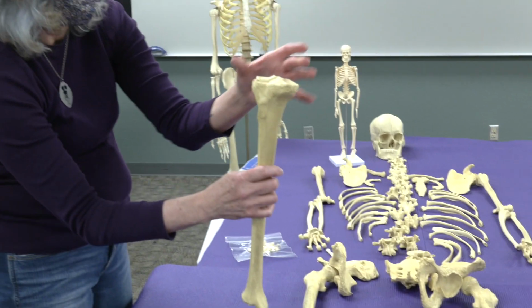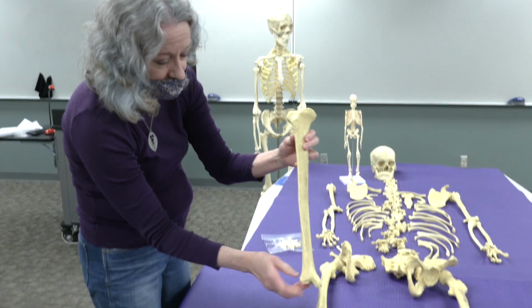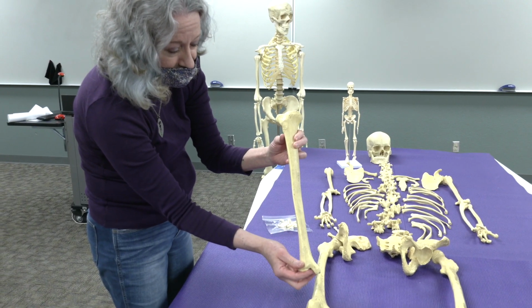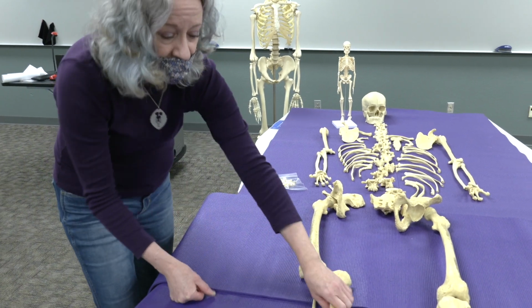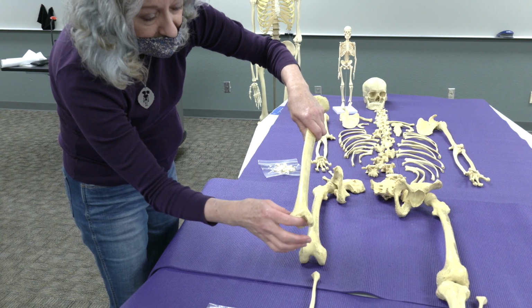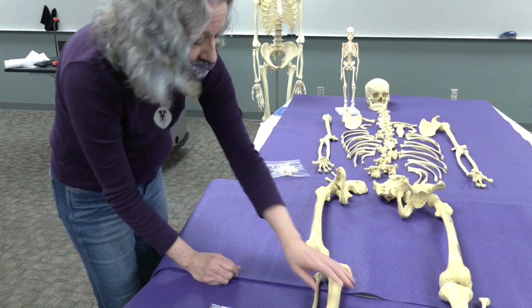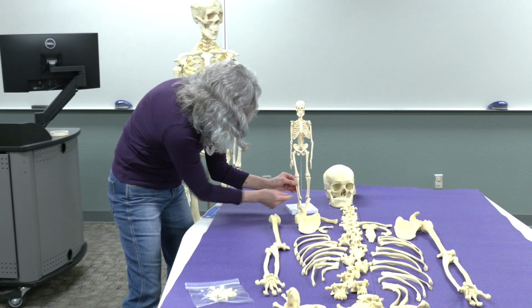And you'll see it has a broad, flat surface. That's part of your knee joint. And it also has this little hook at the bottom. You can feel that bump on the inside of your ankle. So that bump is actually part of your ankle, that little lump or little projection there. So your tibia is, again, this bone right here.